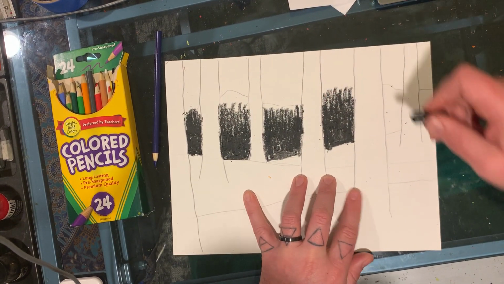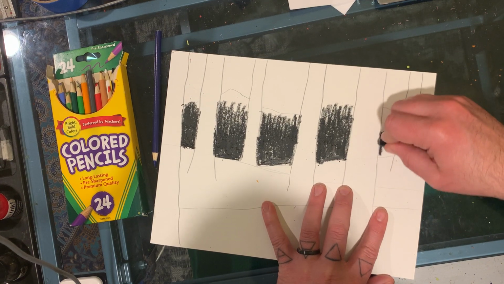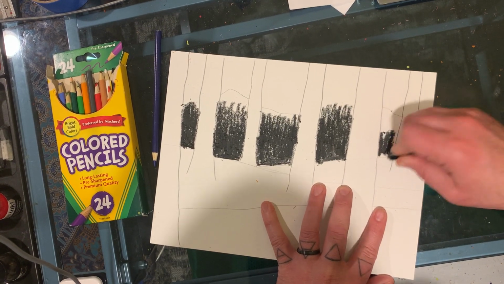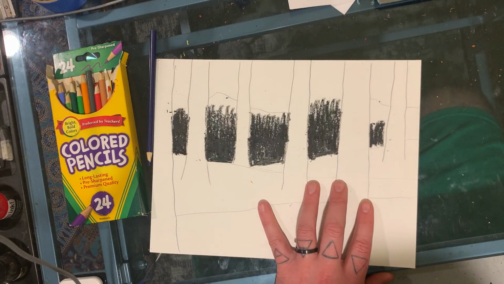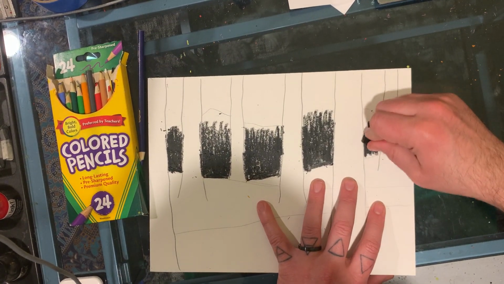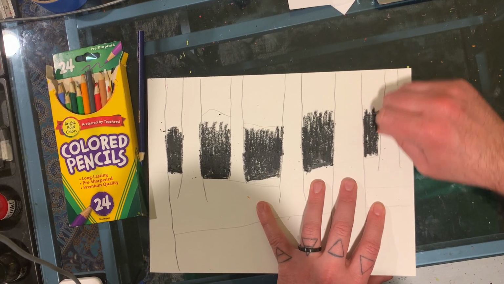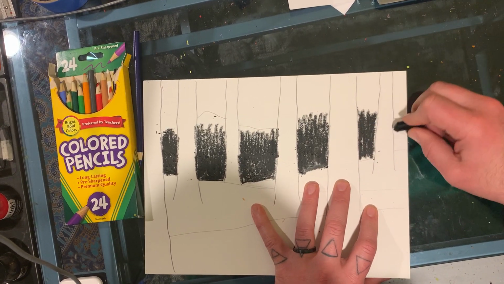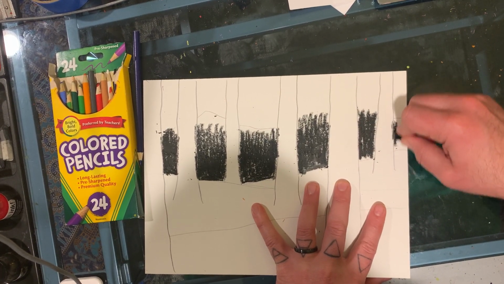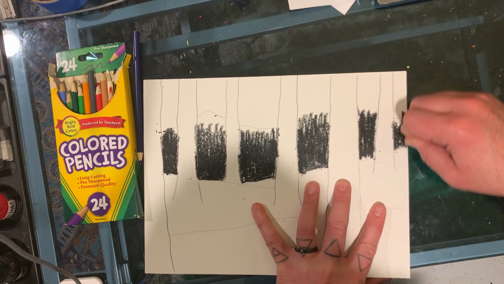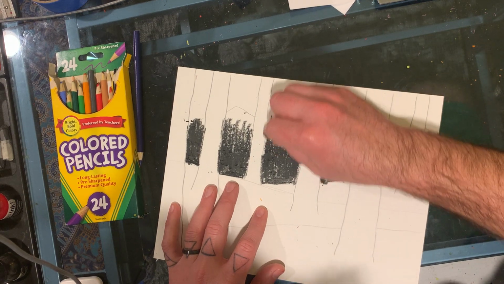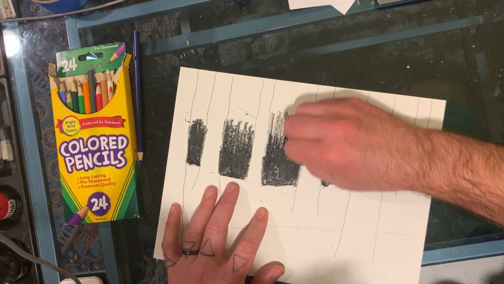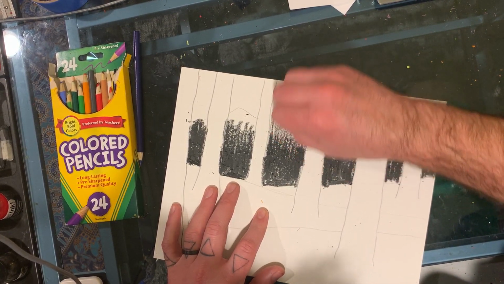So I'm not following the lines for my mountain. I'm going to do the picture just as I had shown you the first time. So like this. And so now what we're going to do is just continue on with the black here and here. So what I'm going to do now is very lightly put some black.